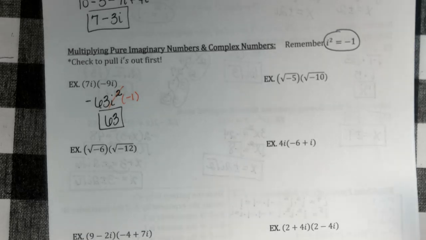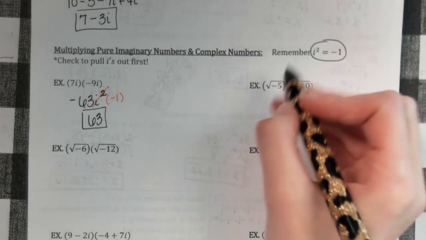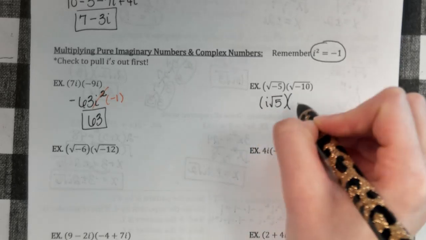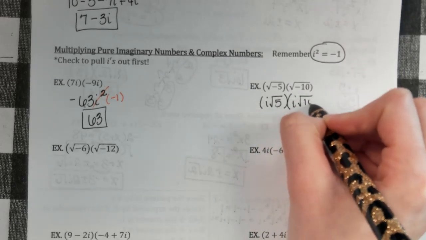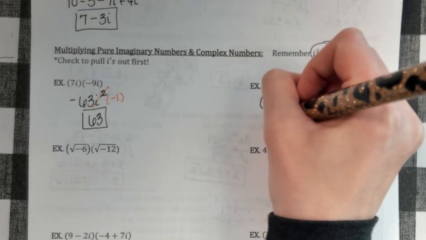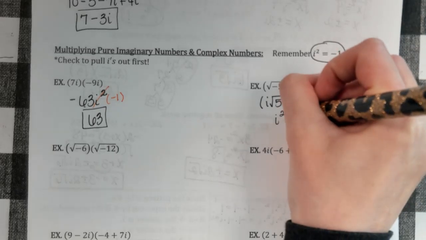Okay. Now, if I look at my radical, the square root of negative 5 times the square root of negative 10, if you don't take that negative 1 out as the i, you're going to miss the whole concept and you're going to miss a sign. So here, this is really i square root of 5 times i square root of 10. Then when you multiply i times i, you get i squared. Square root of 5 times 10 is 50.